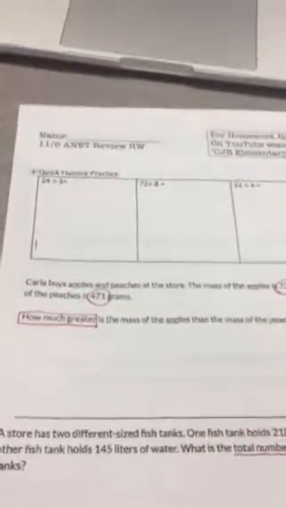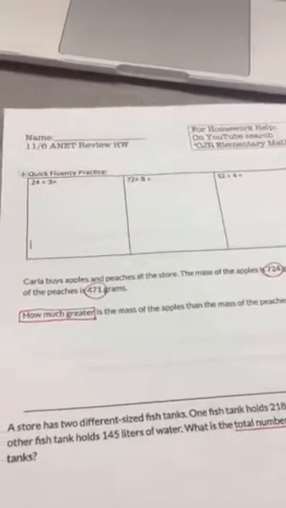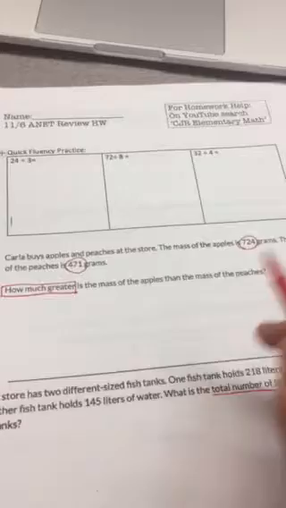On Wednesday, November 6th, we're again reviewing because we have ANET tomorrow, Thursday the 7th. So there's just fluency practice at the top. Down below and on the back, we have a lot of word problems.